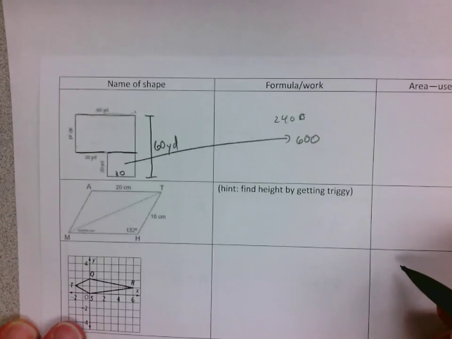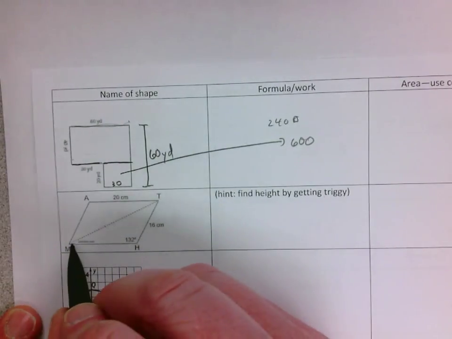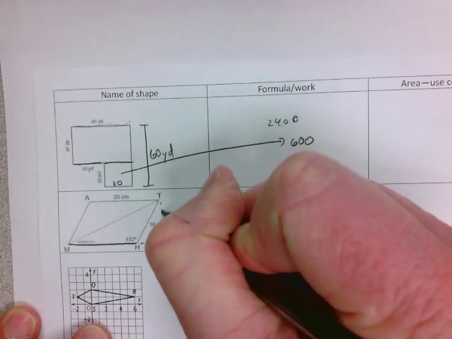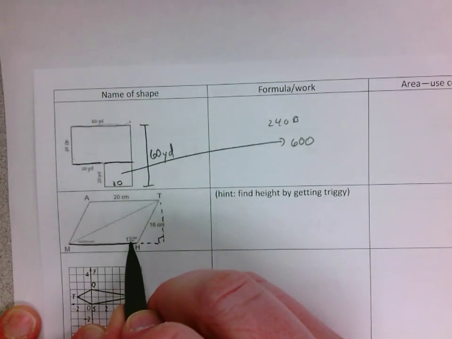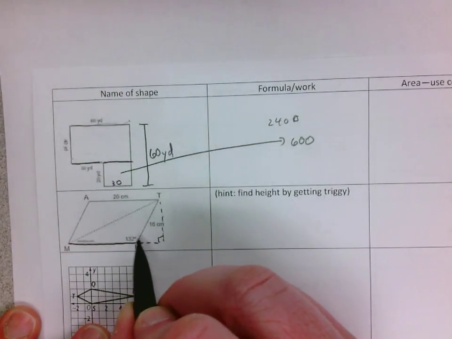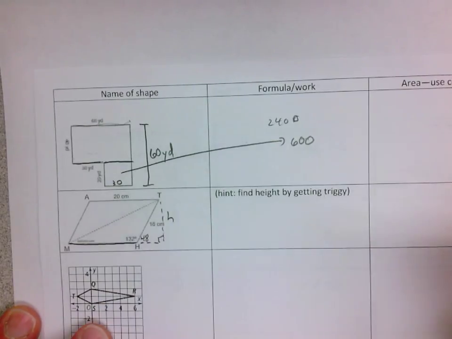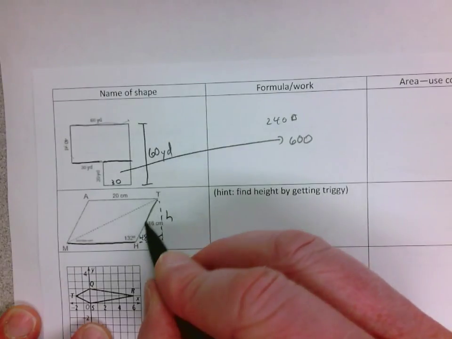Find the height by getting tricky, it says. So if this is my base, I need to come all the way out here to find the height, or do the height right there. Well, if this is 132, this is 180 minus 132, which is 48. So to find my height, I'm going to use that right triangle.